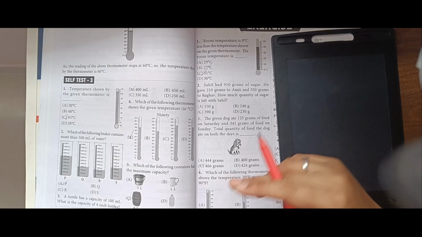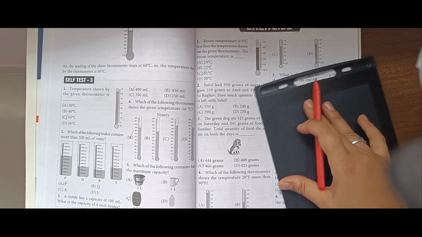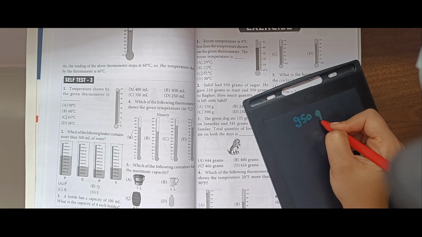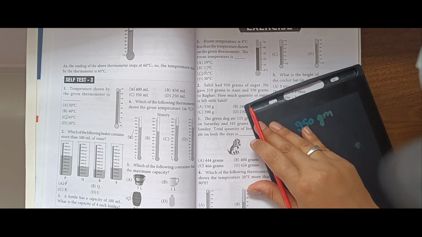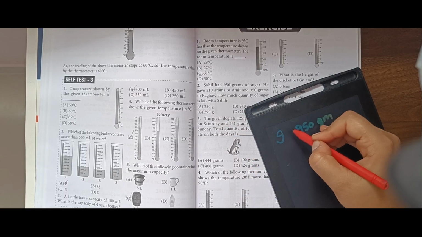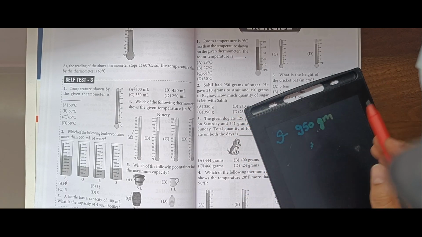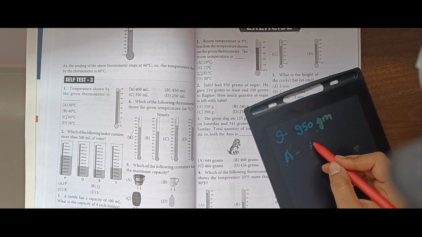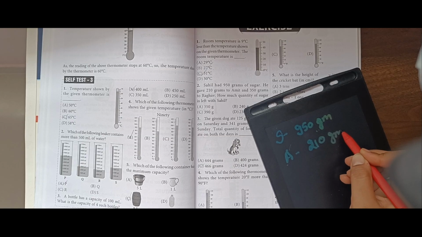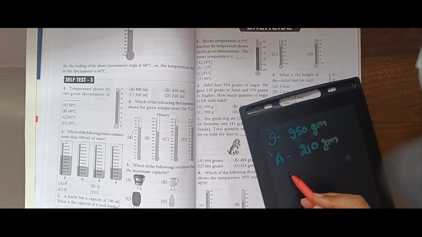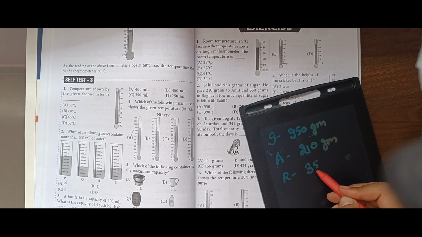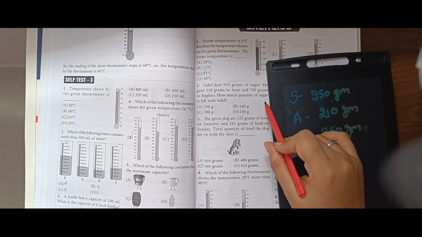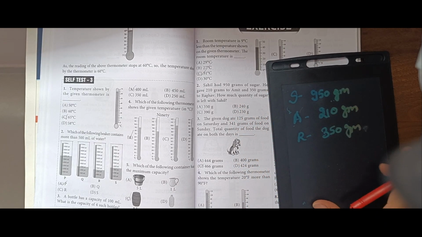Next is: Sahil had 950 grams of sugar. We need to put units. He gave 210 grams to Amit and 350 grams to Raghav. How much quantity of sugar is left with Sahil?